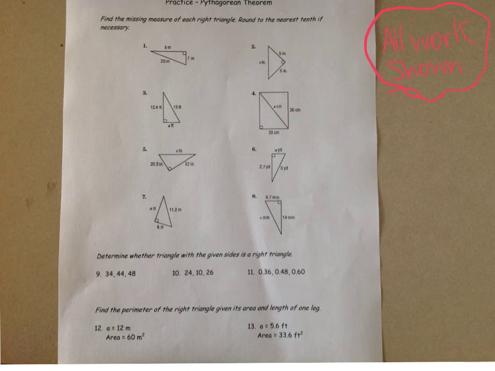For example, every problem should look like this. Number 1. Find the missing measure of each right triangle, round to the nearest tenth if necessary. B squared plus 7 squared equals 20 squared.